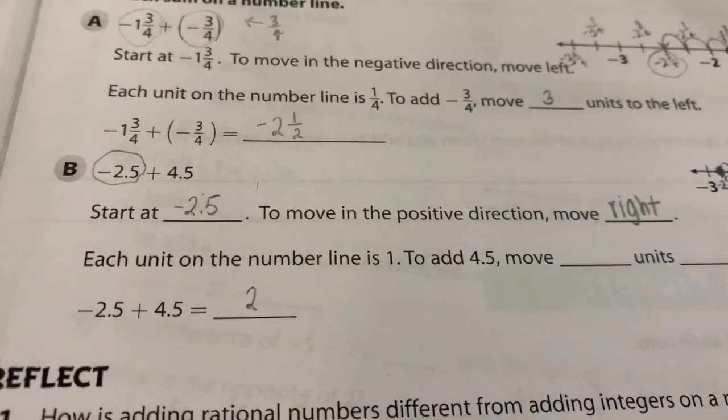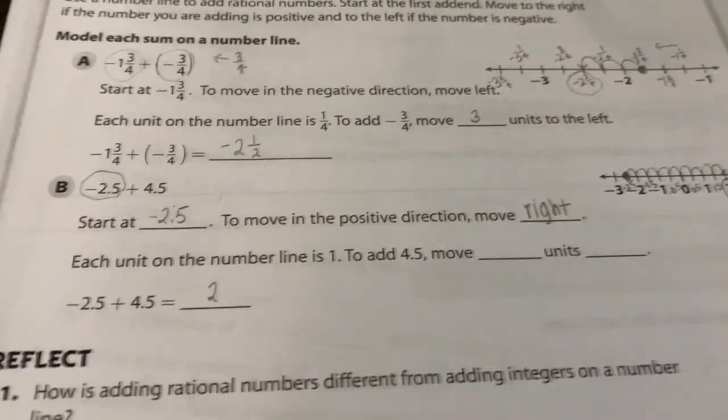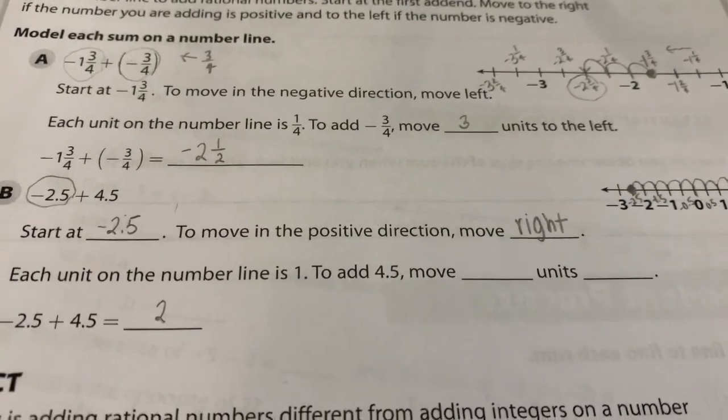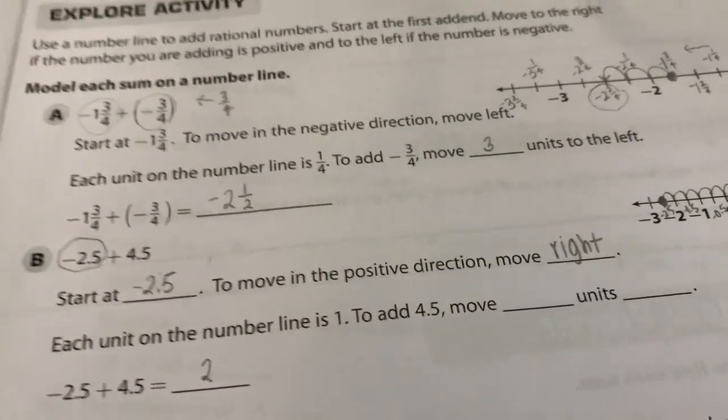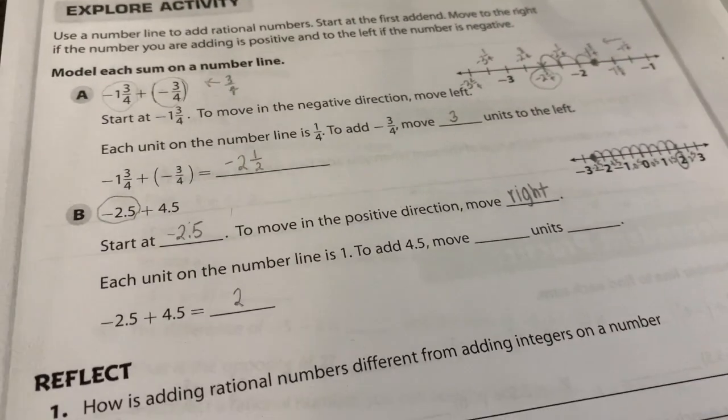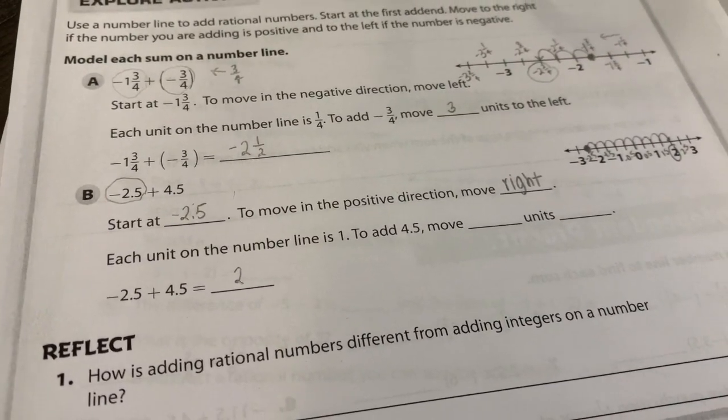And that's it. Now, just to throw it out there, the rules apply that we learned previously. The same signs, add and keep. Different signs, subtract and take the bigger sign.